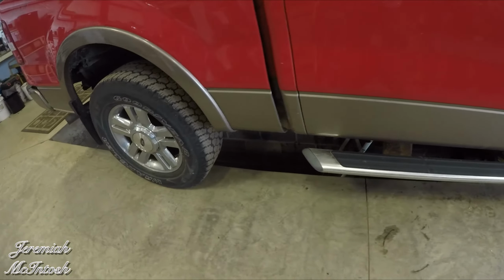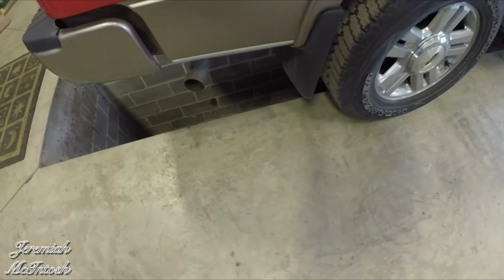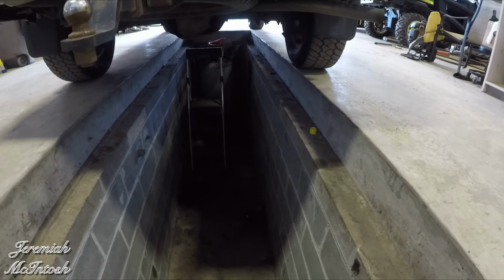Alright guys, so I made it here and got my truck over to the pit. This makes it so much easier if you have one of these, a pit that you can go down in and work on it.